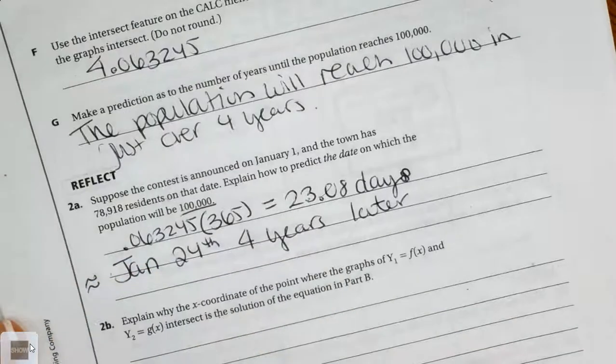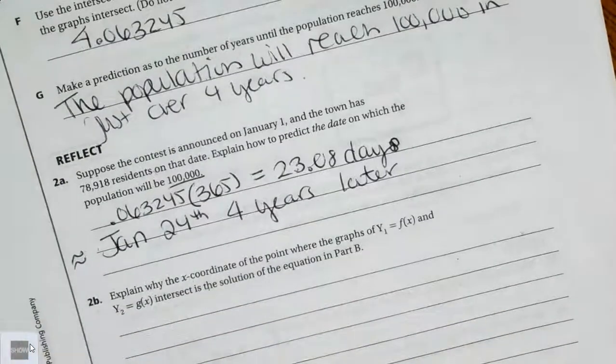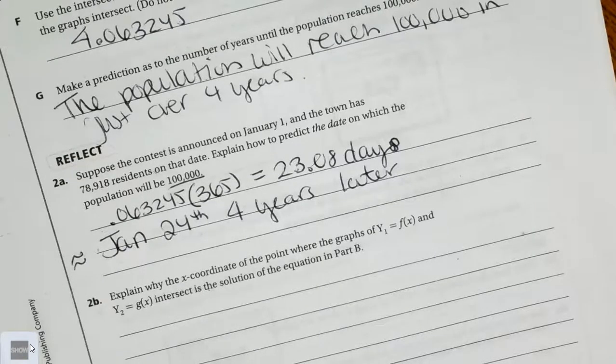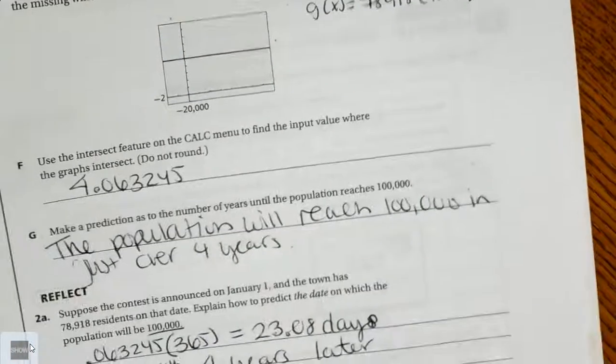Approximately, right? Explain why the x-coordinate of the point where the graphs y1 equals f of x and y2 equals g of x intersect is the solution of the equation in part B. Because if you graph both sides of the equation separately, where they intersect will always be your solution. That's a different method that we can use.